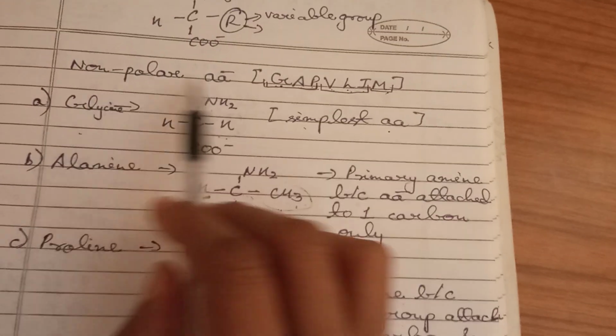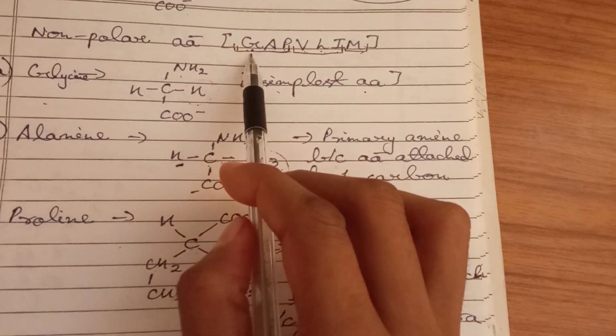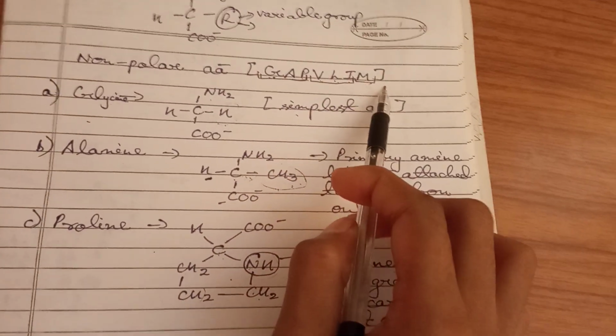इसको हम याद करने के लिए यहाँ पे एक ट्रिक मैंने बताया आपको, जैसे गैप वाली मैम, ग्लाइसिन, एलेनिन, प्रोलिन, वैलिन, ल्यूसिन, आइसोल्यूसिन एंड मैथ्योनिन.